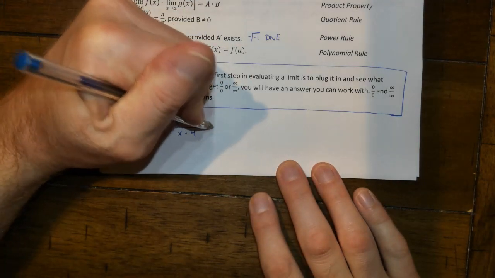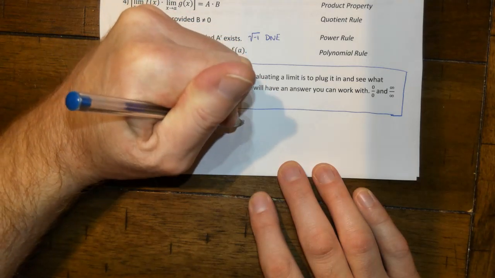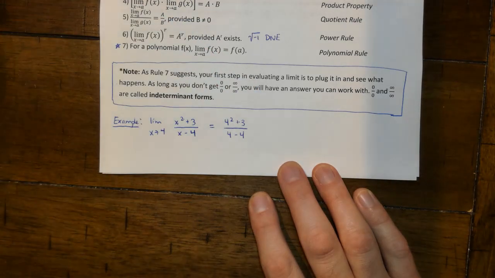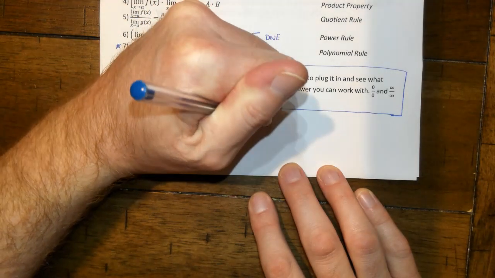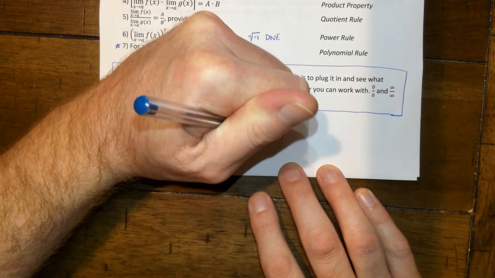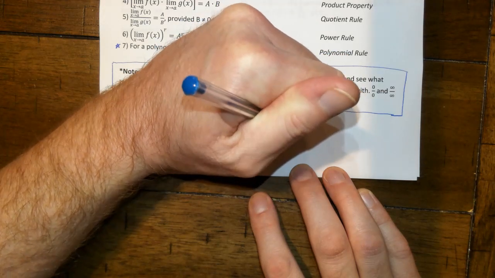So here, we're going to have 4 squared plus 3 over 4 minus 4. 4 squared is 16, so that's 16 plus 3 over 4 minus 4. 16 plus 3 is 19, and 4 minus 4 is 0.